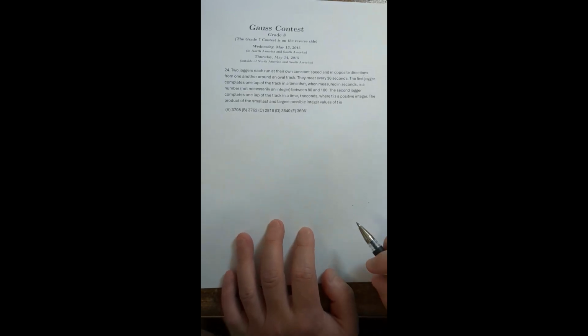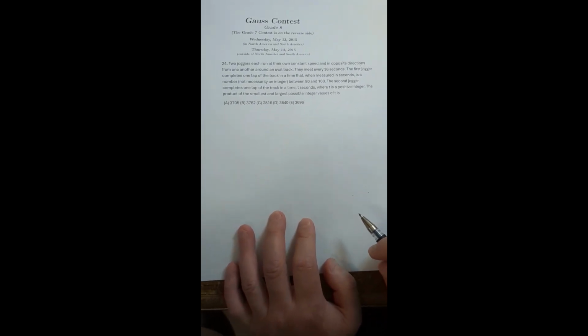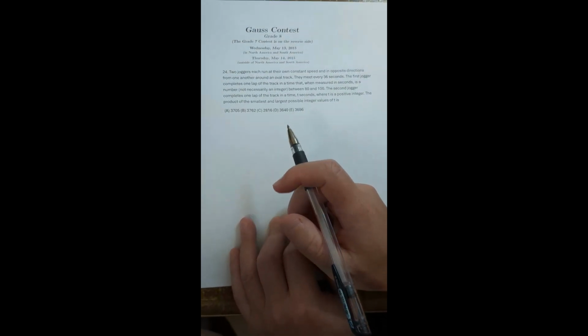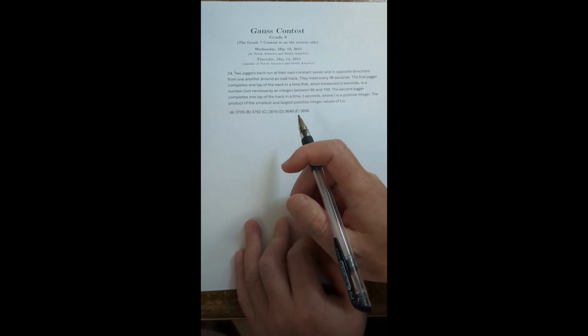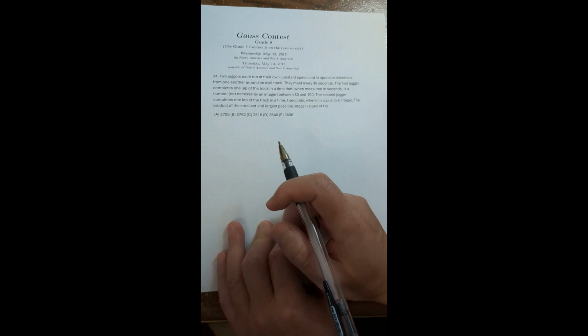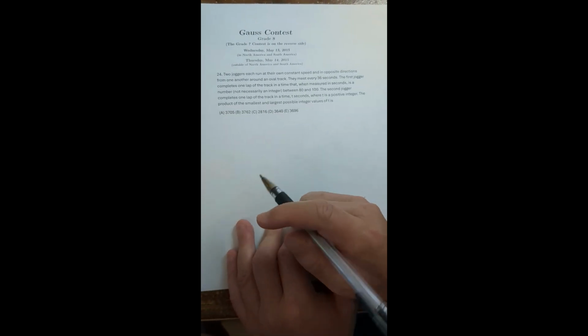Let's look at this Gauss contest question. This is about two joggers running in a track. First, let's convert this language to the math language.